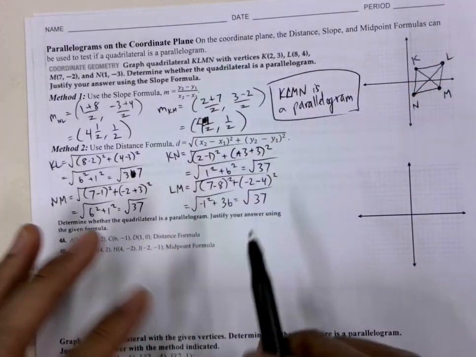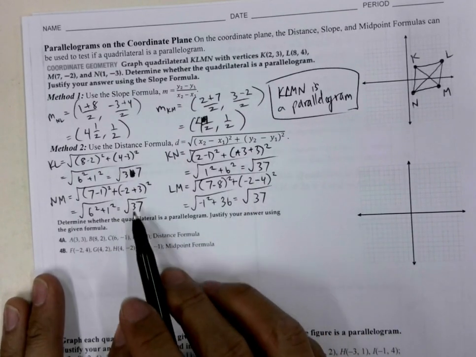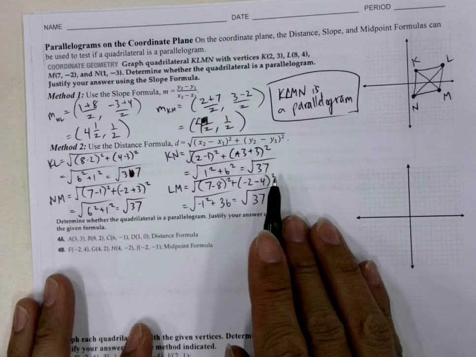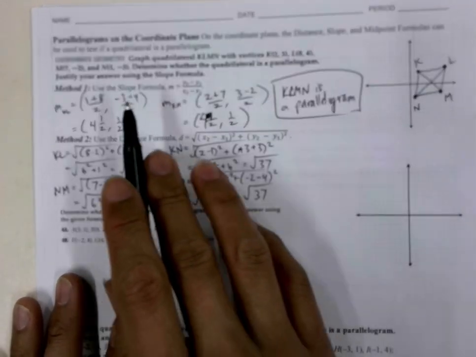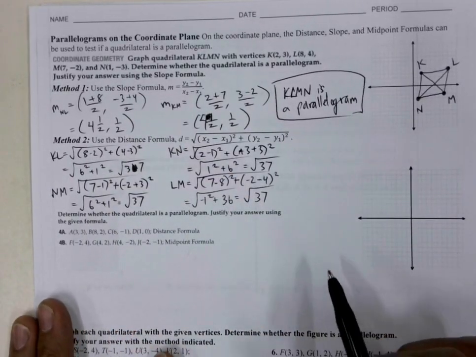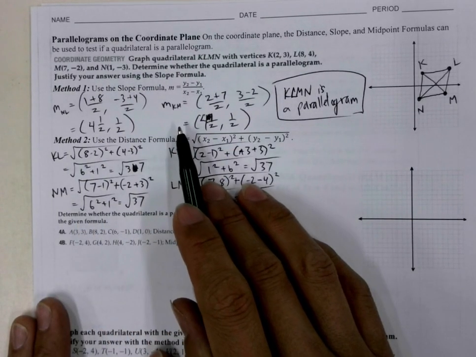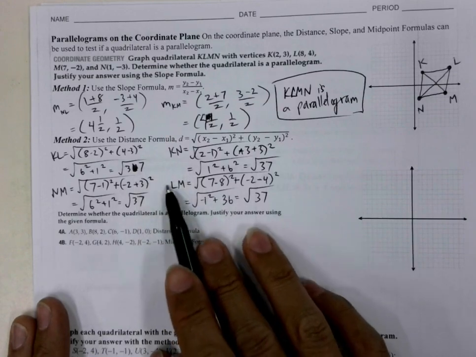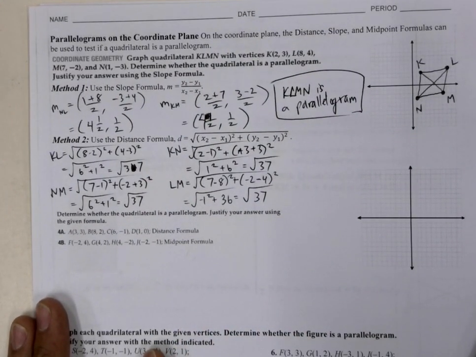So we've shown that the opposite sides are the same length, and so the shape is a parallelogram via the distance formula method. Of course you're going to want to do the slope formula method because it's shorter, but you're going to be asked to perform this second method on the assessments, so be able to perform both.